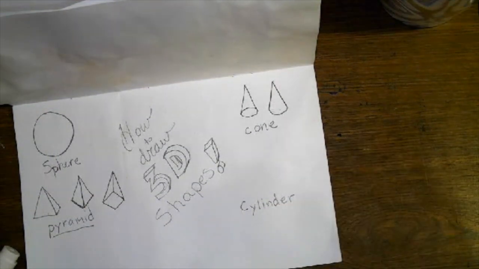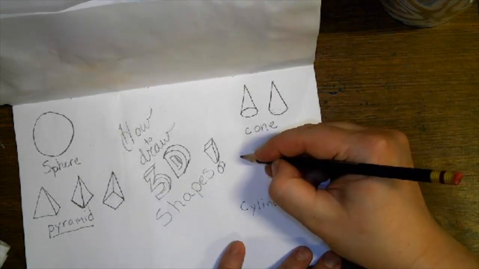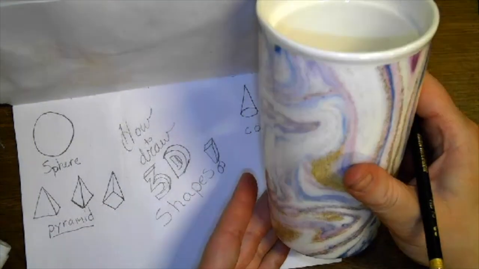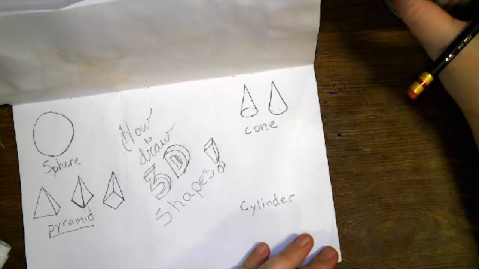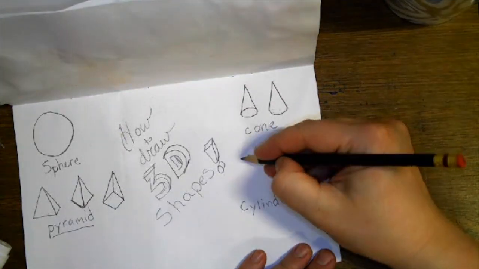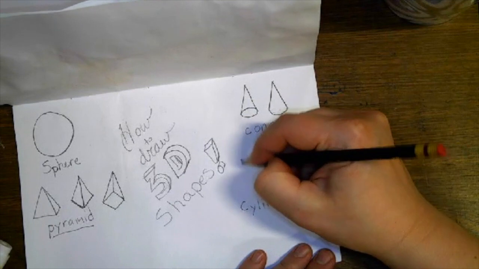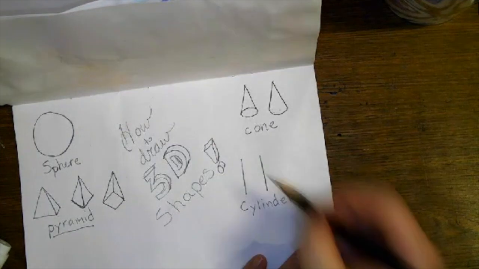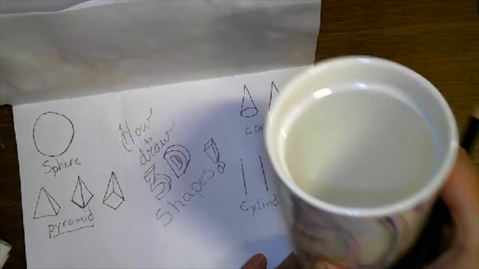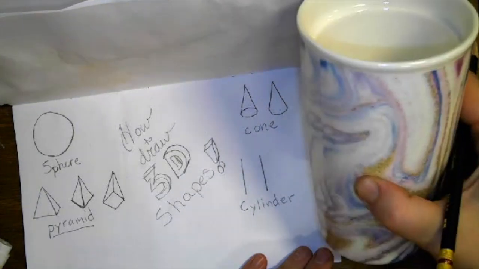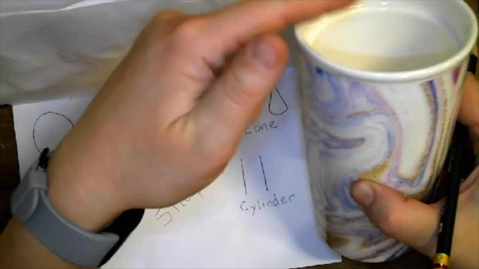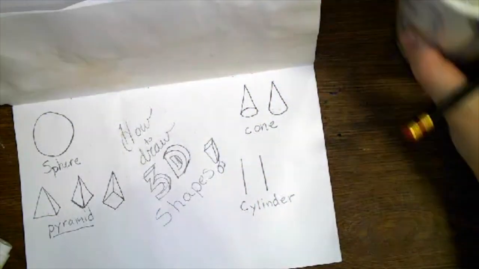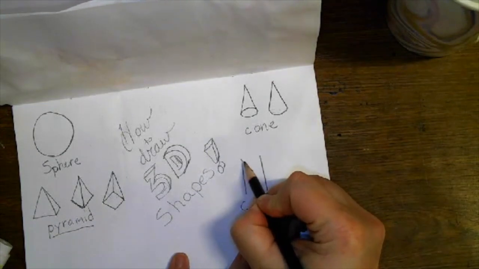A cylinder, you're going to work in very much the same way. Cylinders, however, are rectangular in nature, like this cup. So not quite the perfect cylinder, but it's tall and it has a circular top and bottom. So if I'm drawing a cylindrical shape, I'm going to start with two parallel lines. And let's say this is like a cup that is facing or resting on the table. Where do I see the oval? On the top. On the bottom, I don't see an oval, I see a curved line.